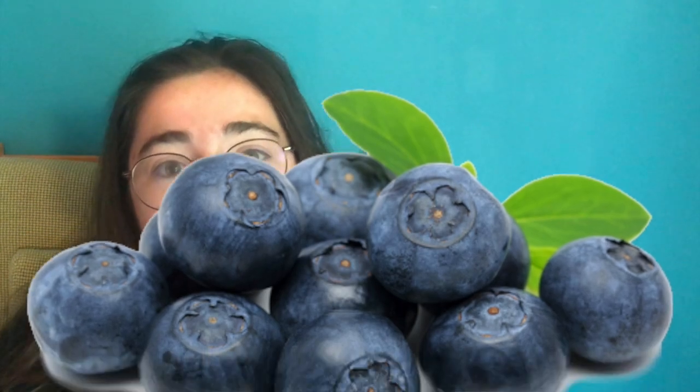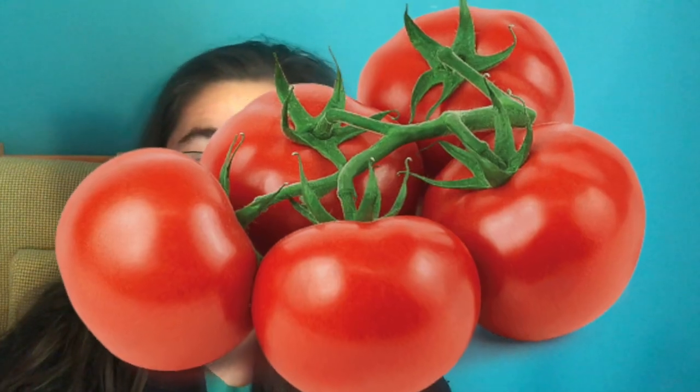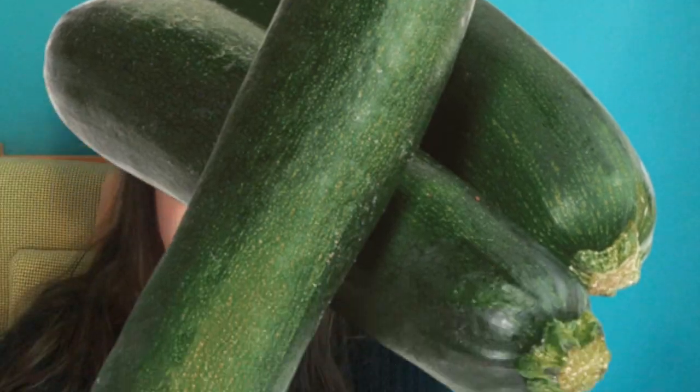Next, we've got the fruit. And the fruit refers to the part of the plant that carries the seeds, sort of like the suitcase for seeds. So even things you may think of as vegetables are technically fruits. So of course this includes strawberries and blueberries and raspberries, but it also includes things like tomatoes, bell peppers, zucchini, and cucumbers.